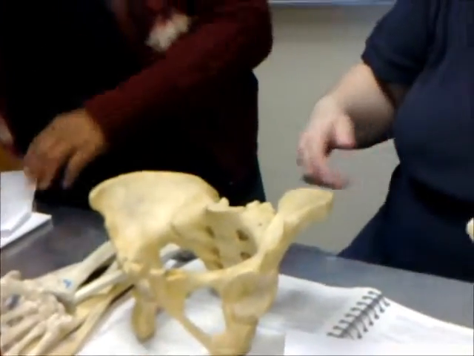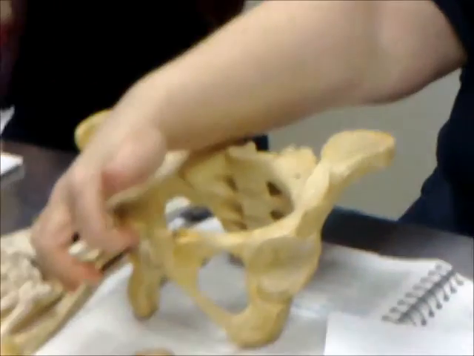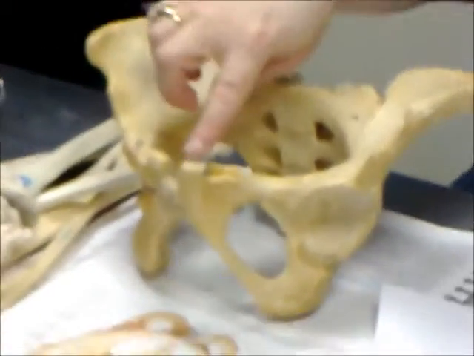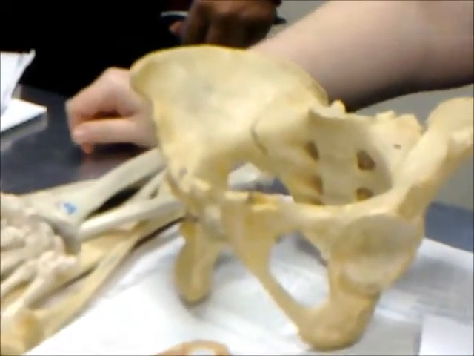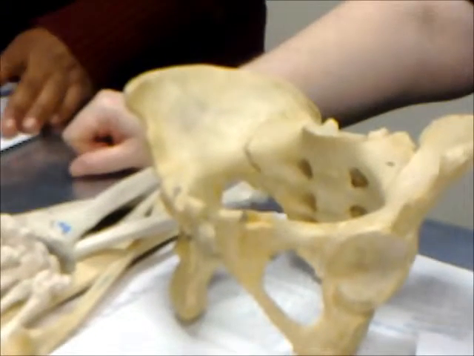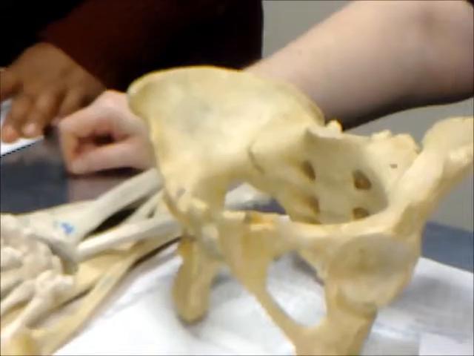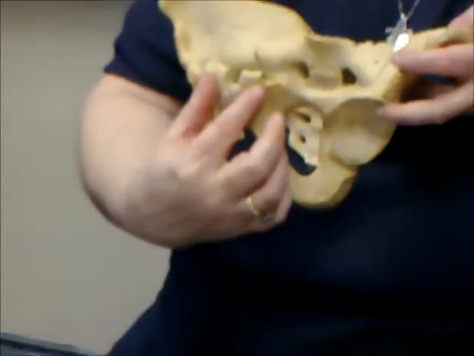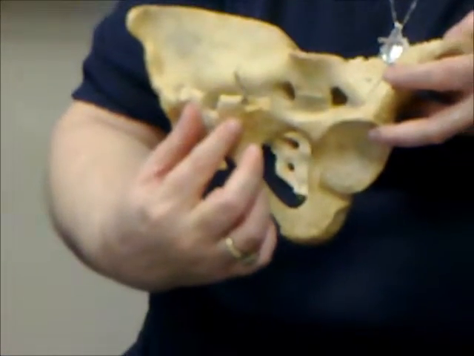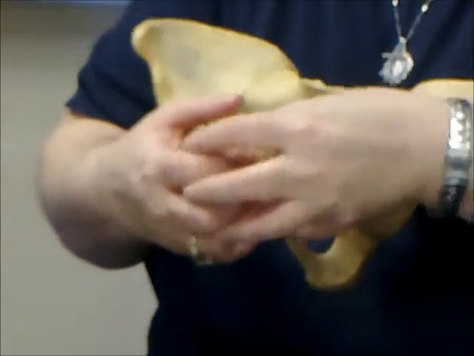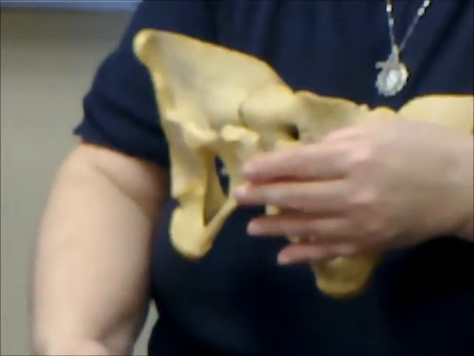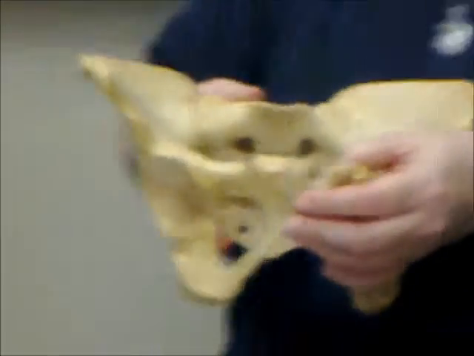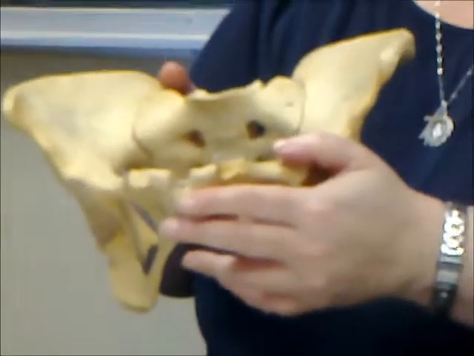Now, in a live person, do you see where this cotton is? That would be cartilage. That's your pubic symphysis. That is very sensitive to oxytocin. Remember, oxytocin is the hormone that helps with childbirth and delivery. So when a woman is getting ready to give birth, the oxytocin causes the pubic symphysis to thicken, and it opens the pelvis up a little bit, and that helps make room for the head of the baby, so to speak.